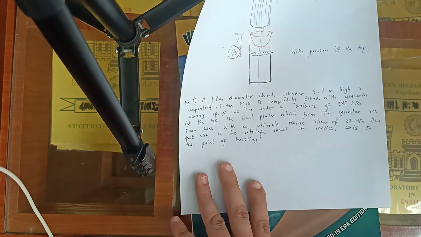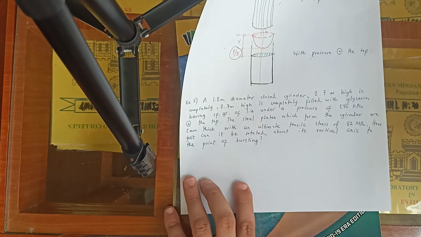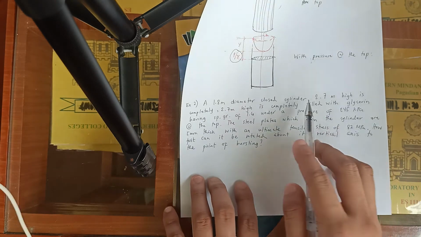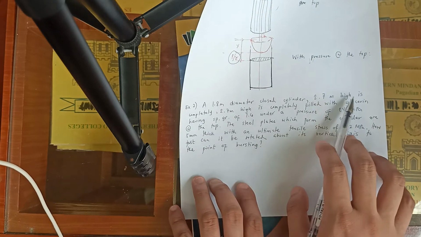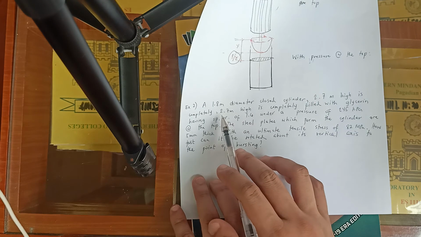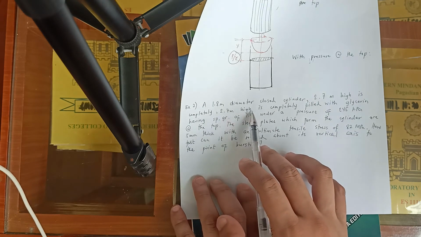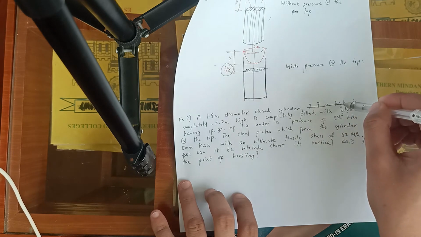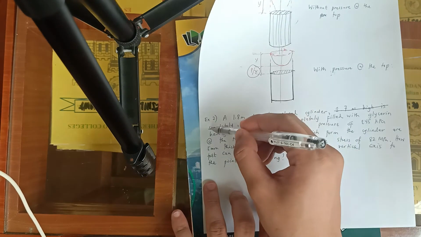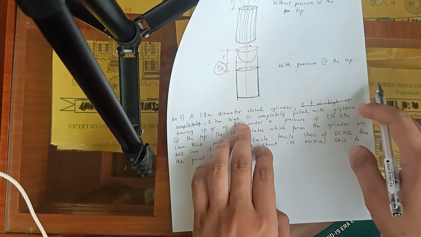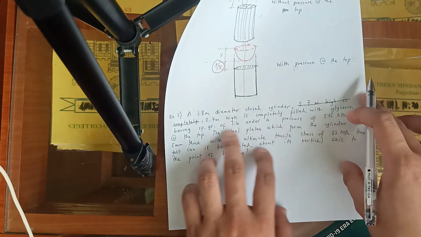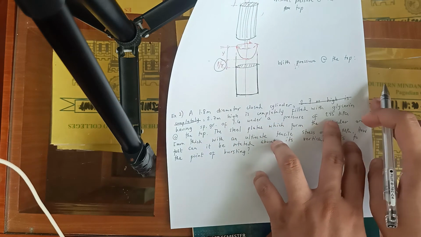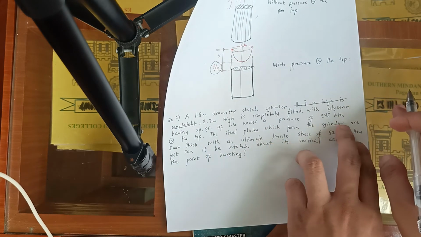So let's do an example to understand. A 1.8 meter diameter closed cylinder, 2.7 meter high, is completely filled with glycerin having specific gravity of 1.6 under a pressure of 245 kilopascal at the top.